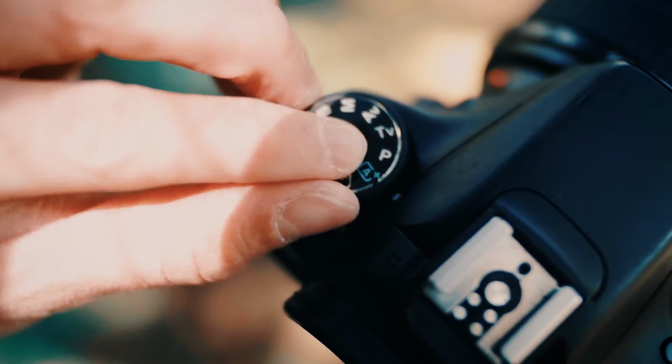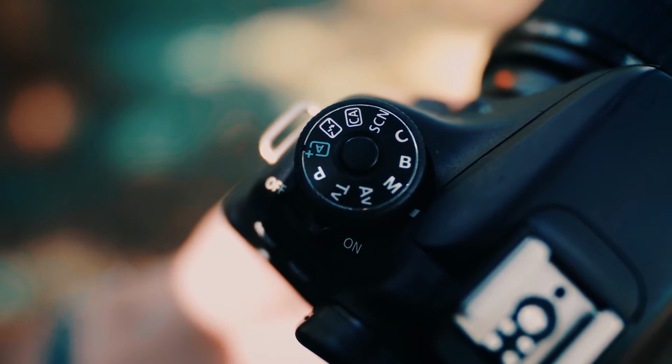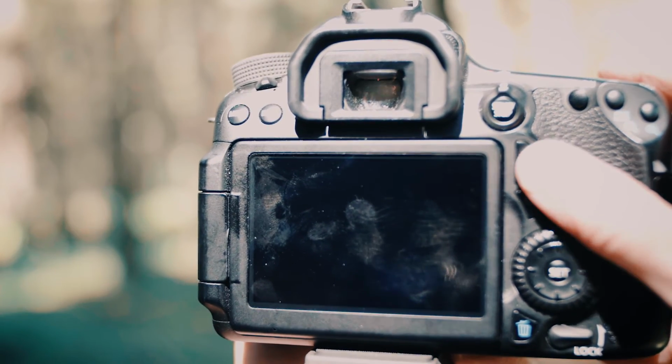At first you have to set your mode dial to manual. The manual mode allows you full control over your camera settings. Now you can change the aperture settings.